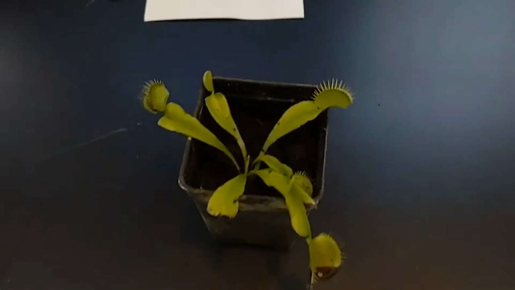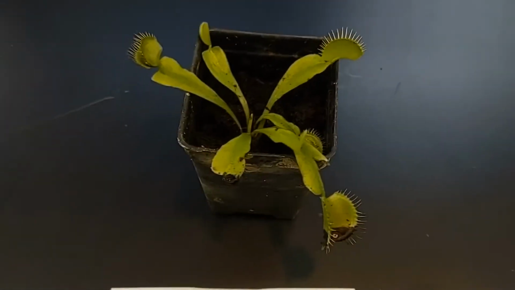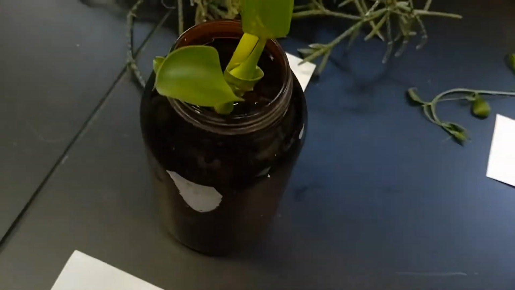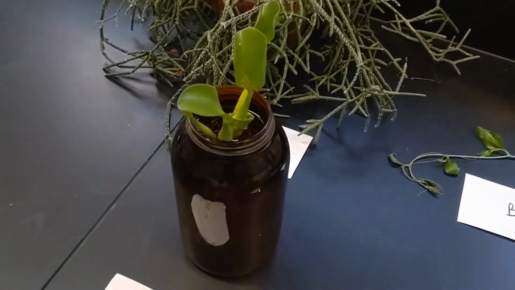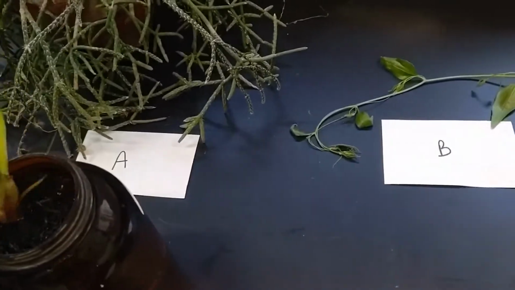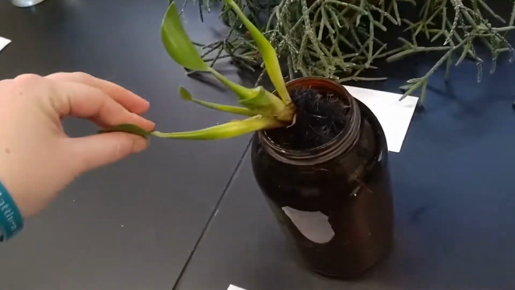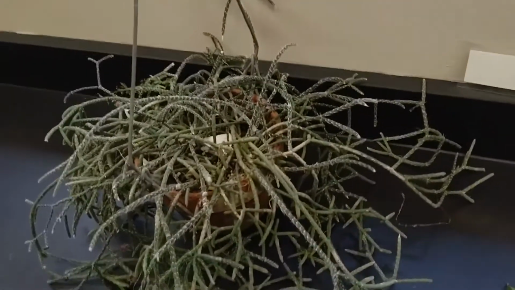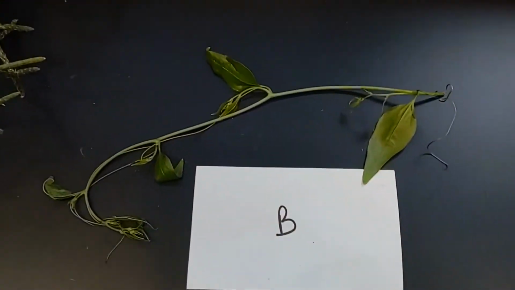Here we have a Venus flytrap. So this is about adaptations. Why might that have formed? Why does this particular plant have this bulbous thing that helps it float? Okay. Why did this develop spines? Why did this develop different tendrils?